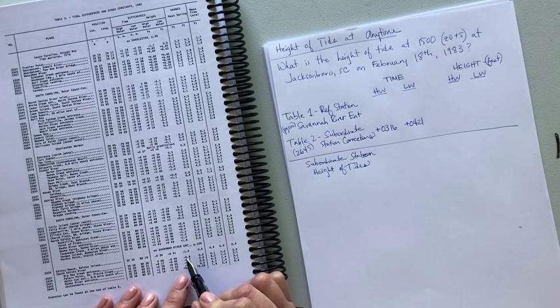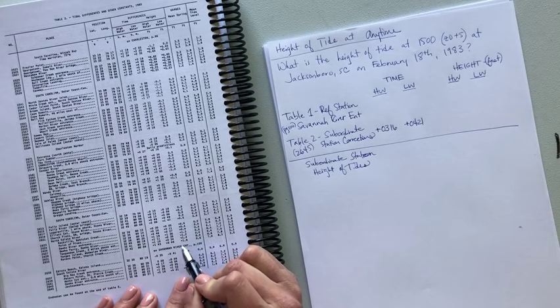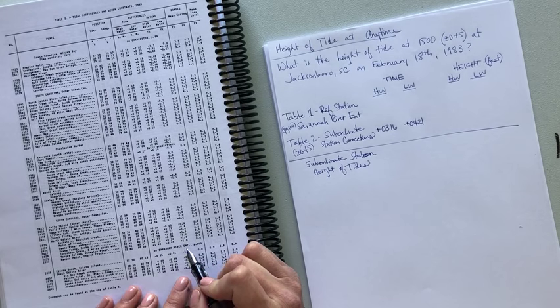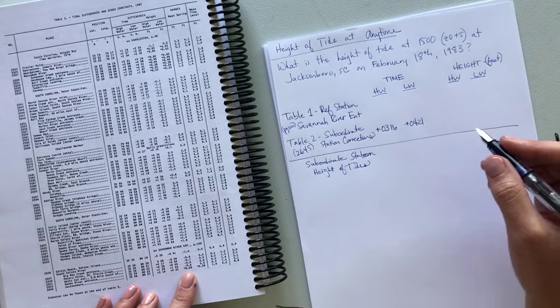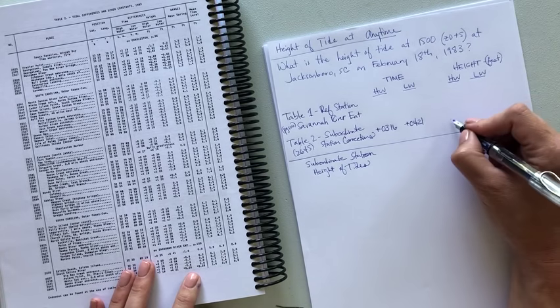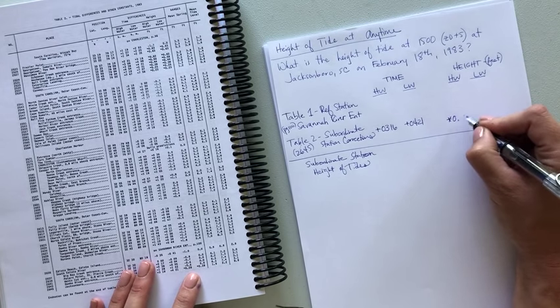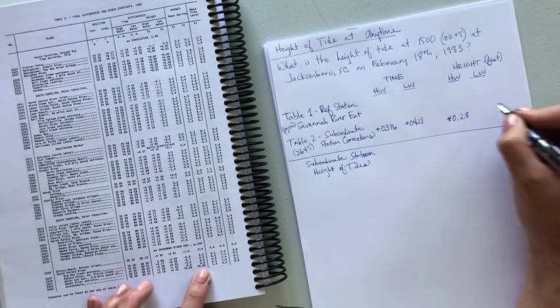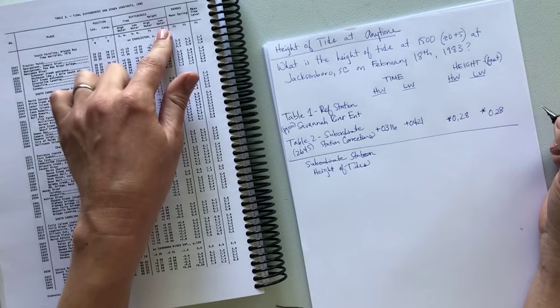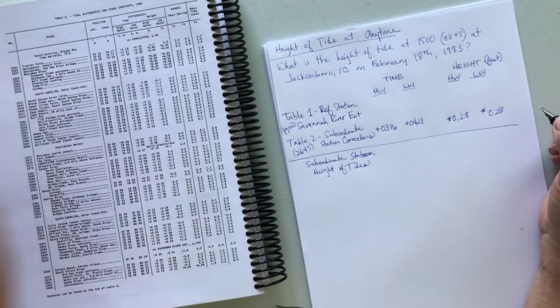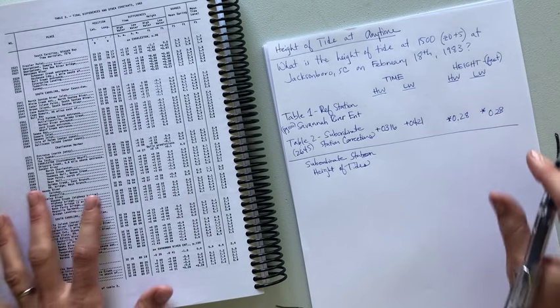Okay, here you have negative, here you have positive. Usually it's a plus or minus in tide, but occasionally there'll be an asterisk, and that'll reference that you multiplied this correction. So we're going to multiply 0.28, and we'll multiply 0.28 for the low water height as well. Okay, that's all I need from this table 2 at this time.